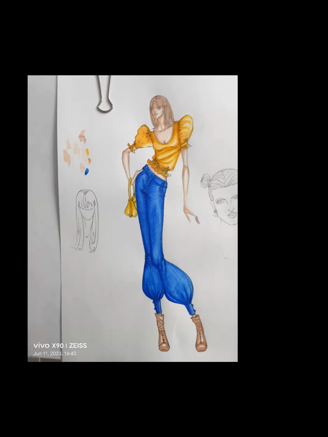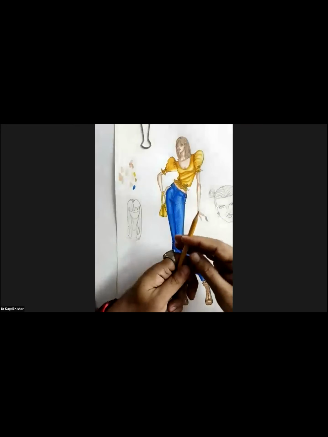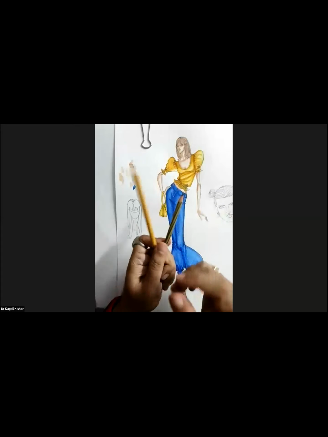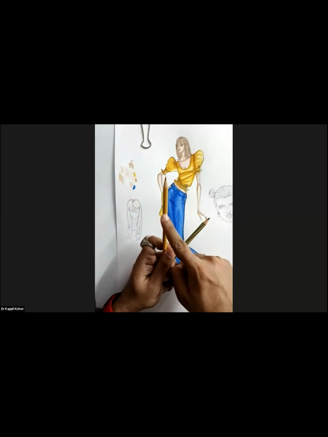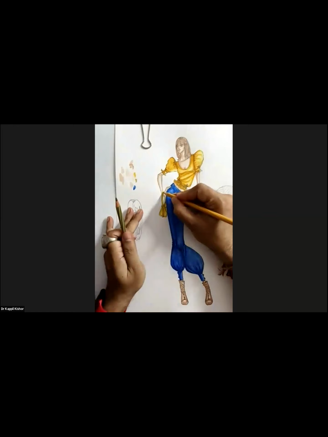So take brown color and dark brown and chrome. These two colors, one is for footwear and the other one is for the handbag. So let's start with the handbag.